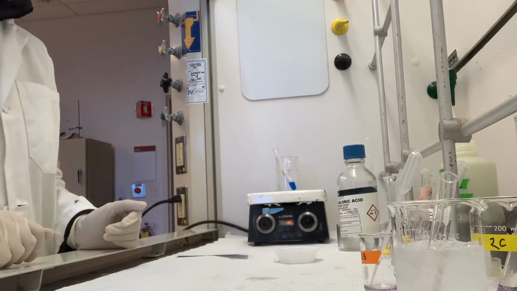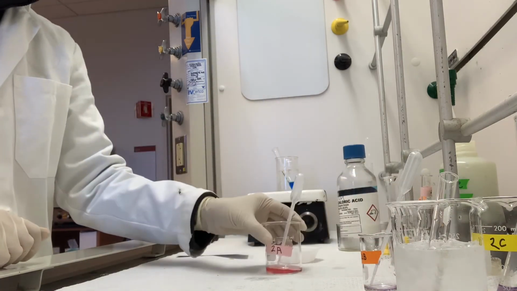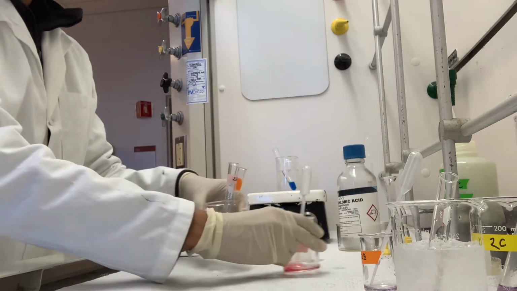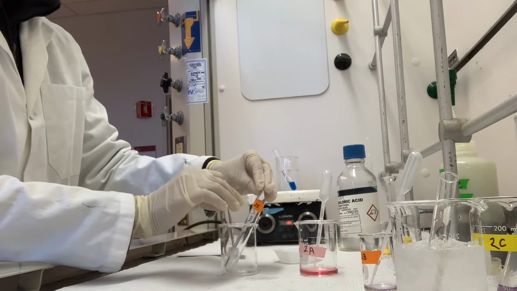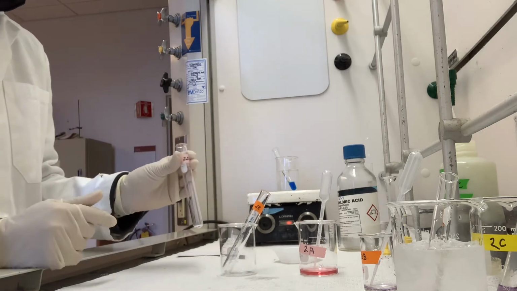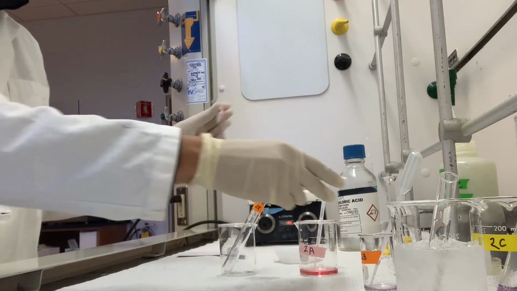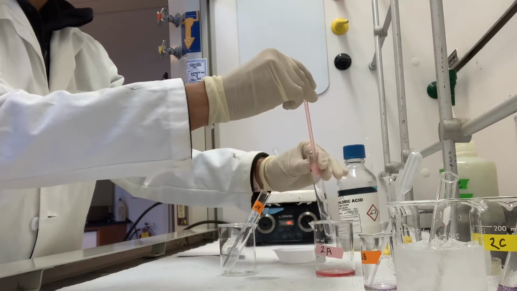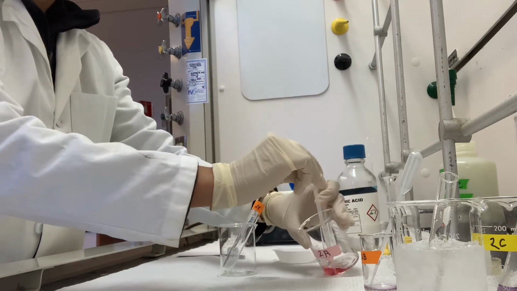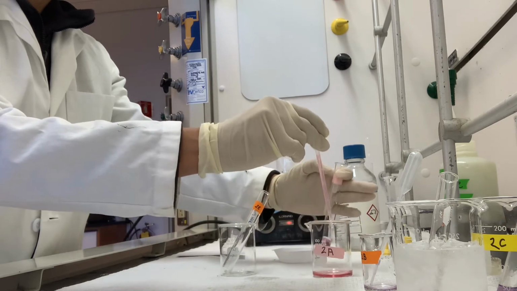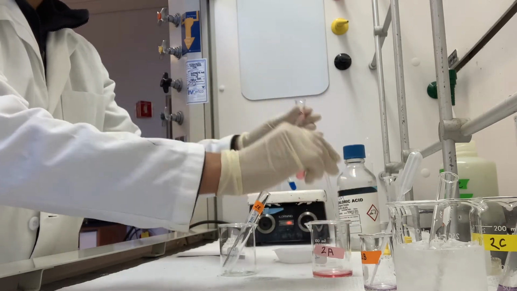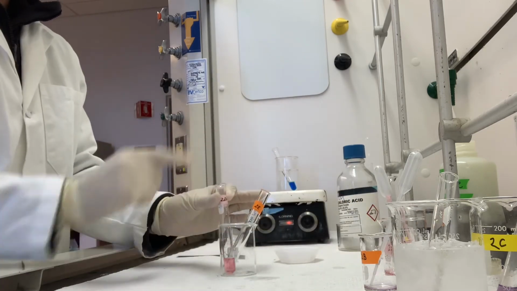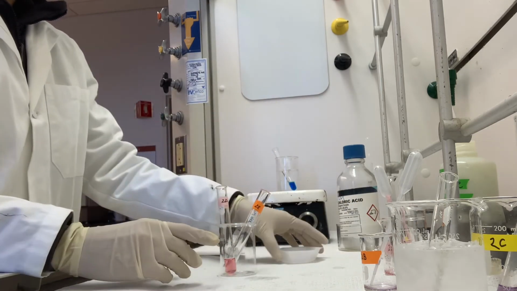And that is to take 2 mLs of this original solution in 2A into a test tube for 2D. So I'm going to take 2 mLs of this, and to this I add slowly 4 milliliters of the 12 molar hydrochloric acid.